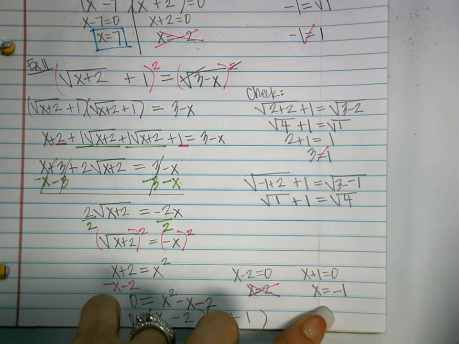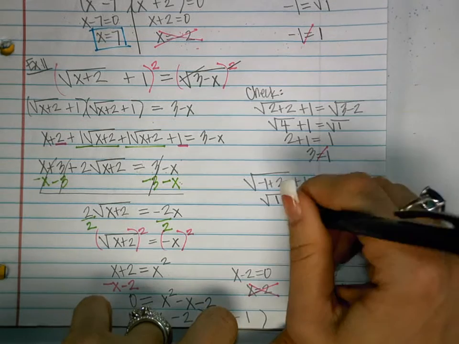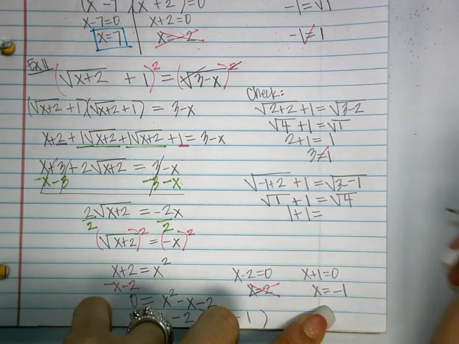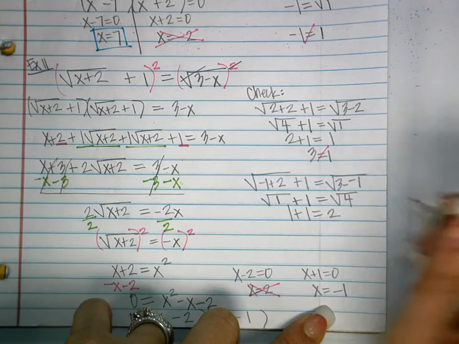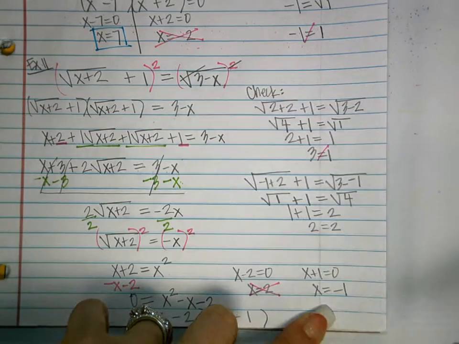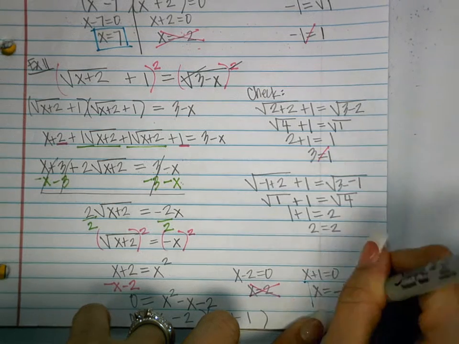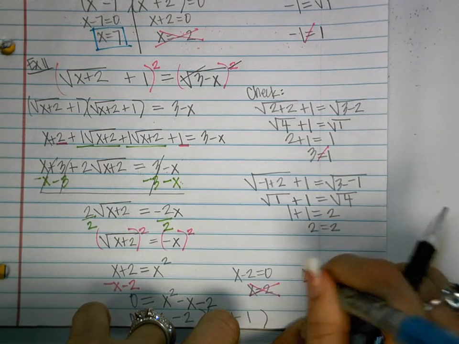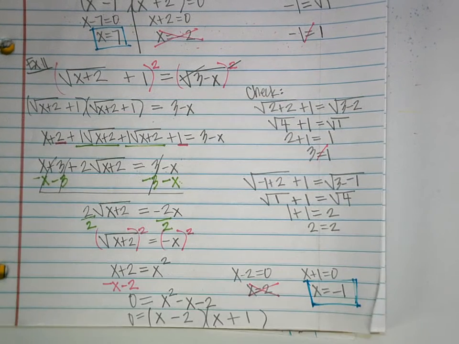Those turn into positives. Root 1 is 1. Root 4 is 2. So is 1 plus 1 equal to 2? Yes. So this one stays. So you end up with only one answer there. Do we have any questions? I know that was a long, involved problem.